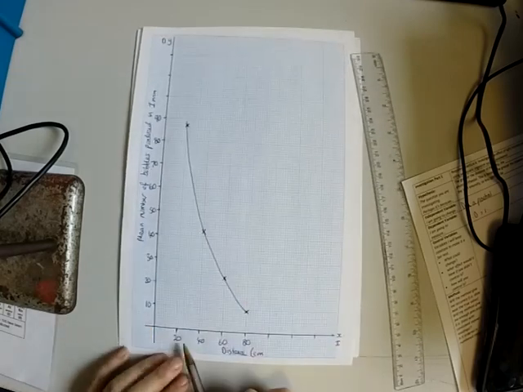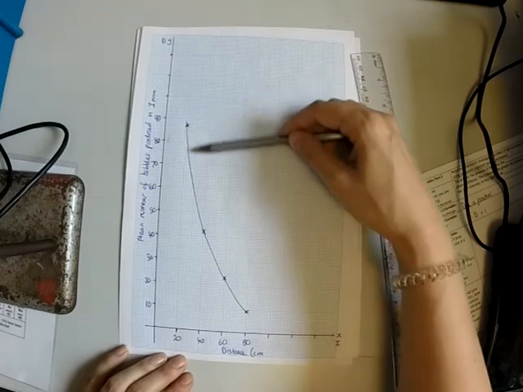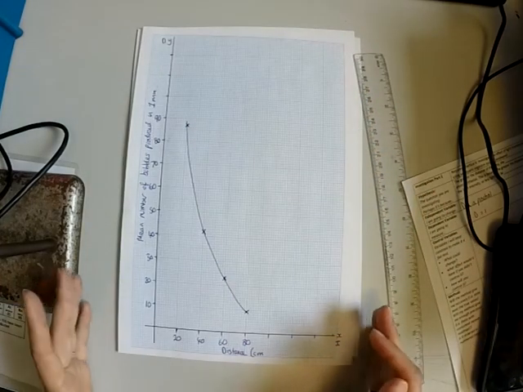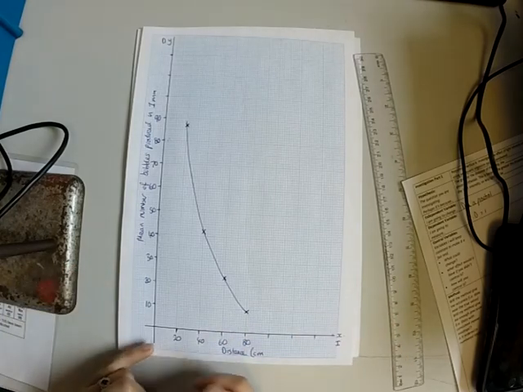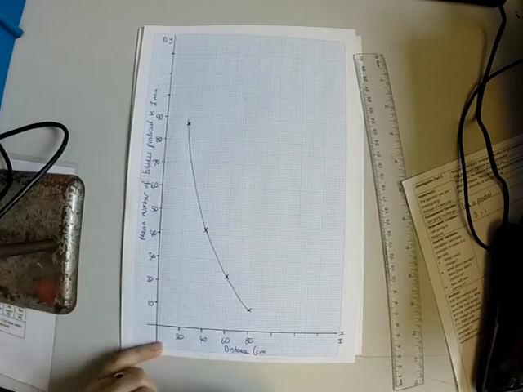And you can clearly see that as the distance increases, the mean number of bubbles produced goes down. So when analysing the graph, I can see the bigger the distance, the lower the mean number of bubbles. Bigger, lower. That's a statement.